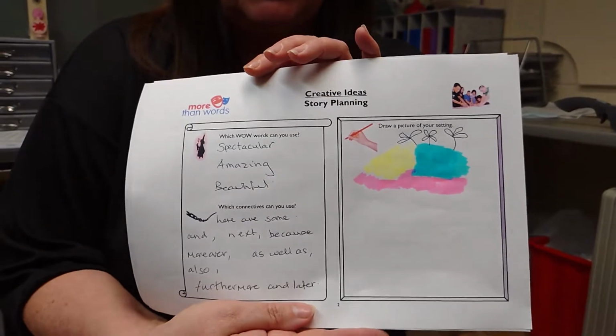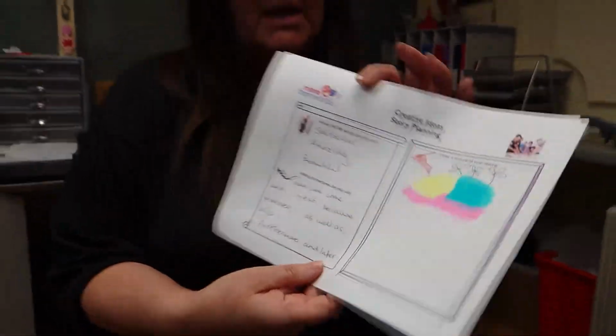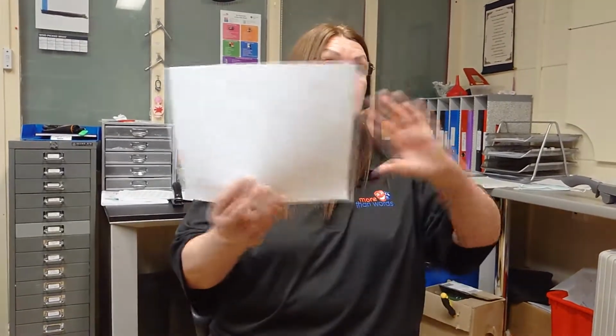The second sheet. So here, it asks you to think about what special words you could use in describing words to use in your story. So I've just wrote down 3 words. You will be able to find lots of other words, I'm sure. I've wrote down spectacular, because spectacular to me just means wow, amazing and beautiful, because that is how I picture this land where they live.